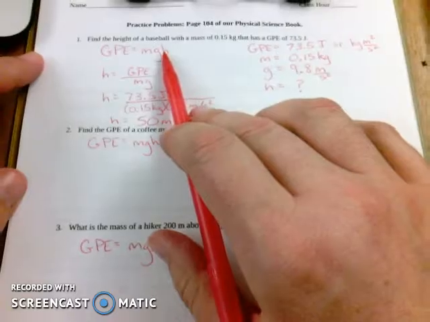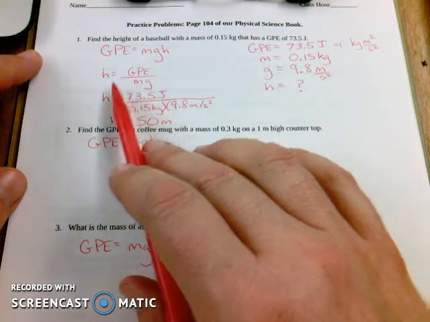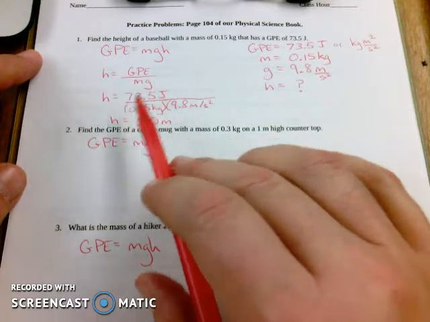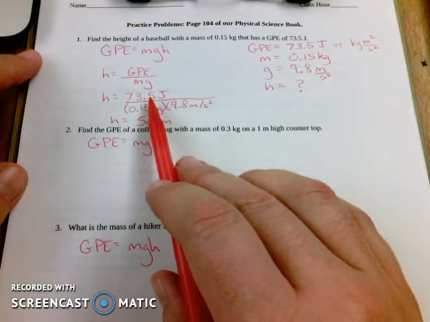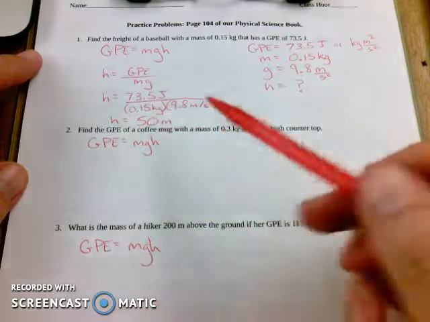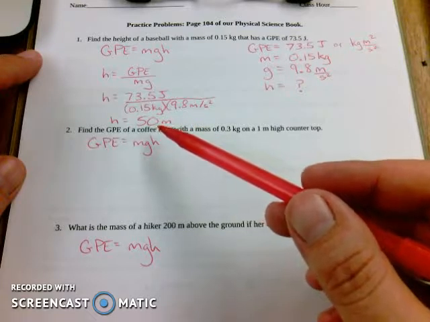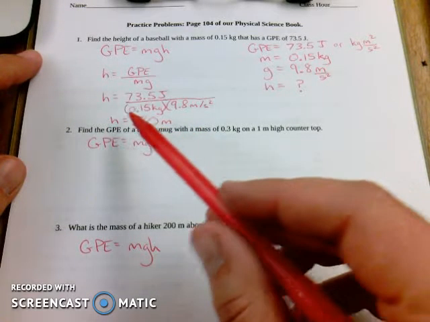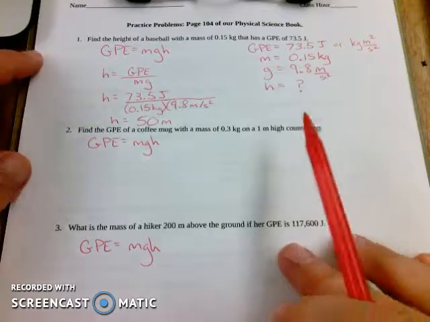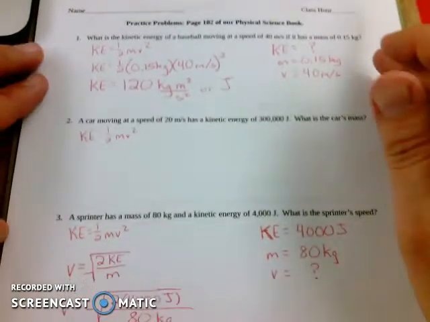Write down your equation. If you have to rearrange the equation, do so. Show what your equation is as it's rearranged. And then plug the numbers and units into your equation or your rearranged equation. Then solve it on your calculator, get the number, and write down the number and the unit. So h equals blah. Just like over here, we did the same things.